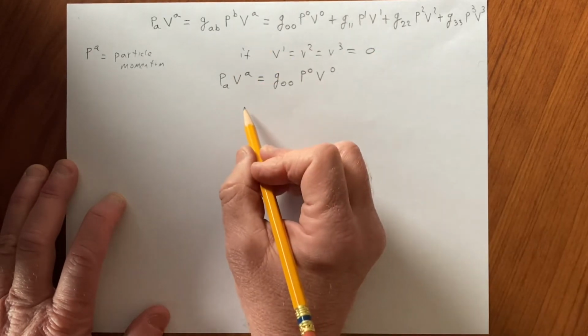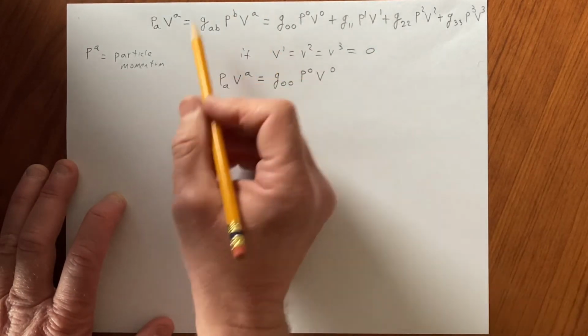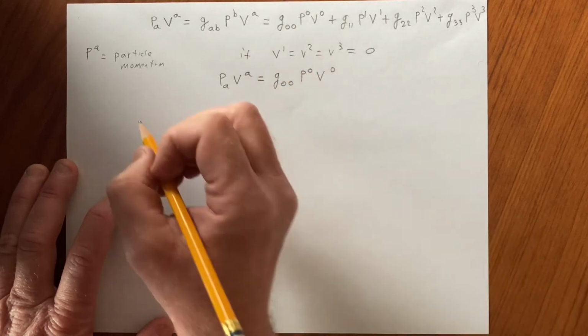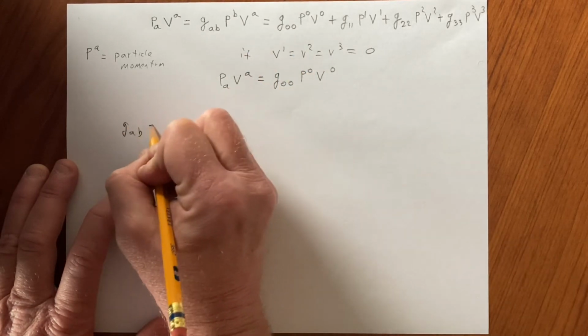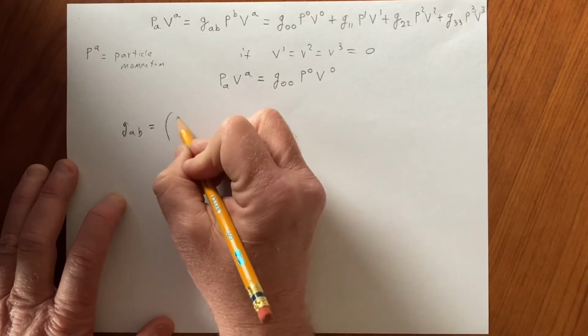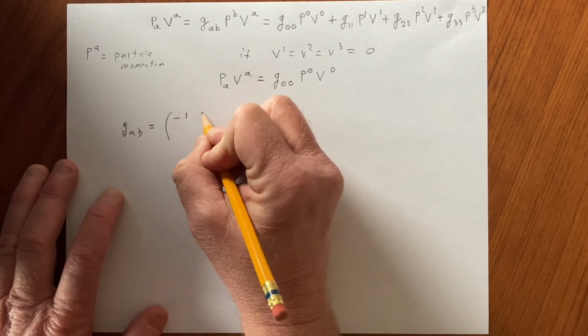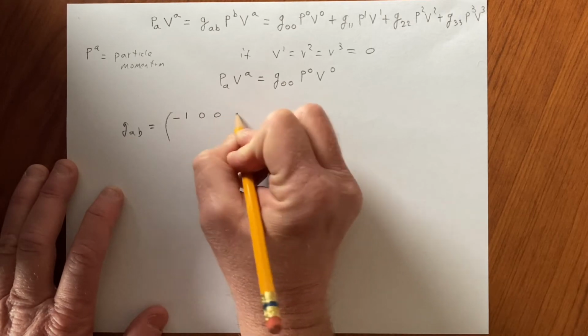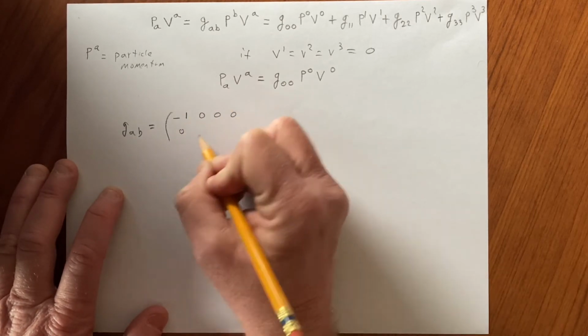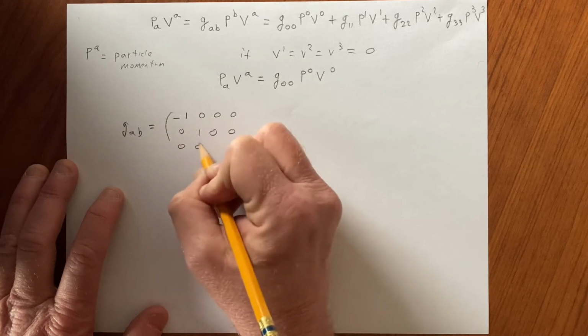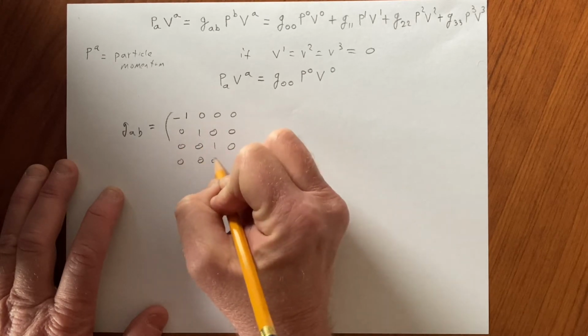Notice, by the way, that we now are using G_AB equals the matrix with -1, 0, 0, 0, 0, 1, 0, 0, 0, 0, 1, 0, and 0, 0, 0, 1.